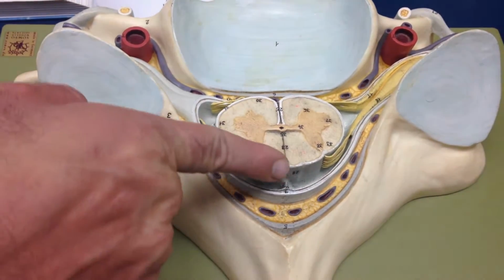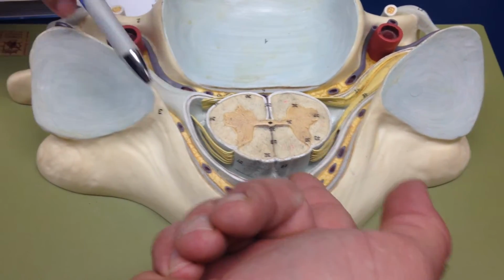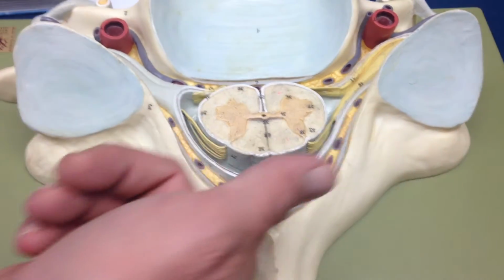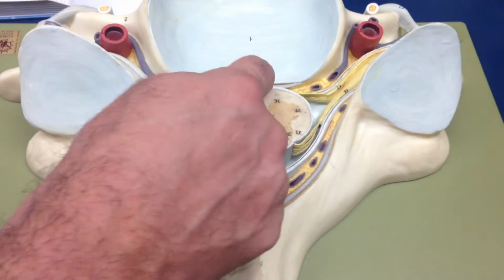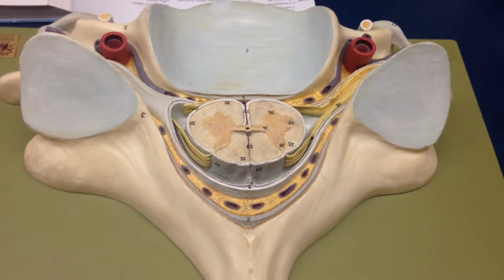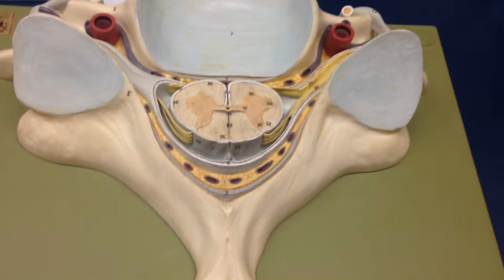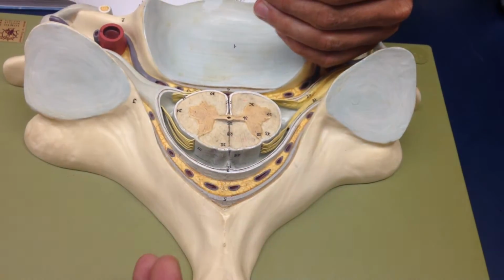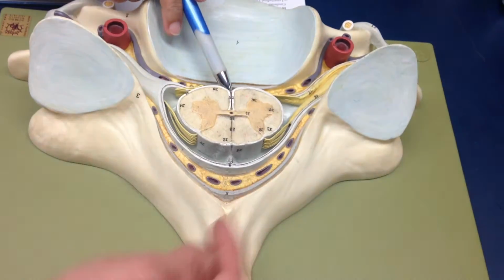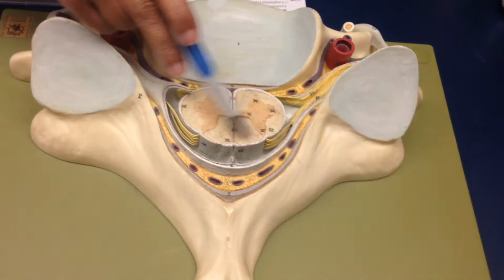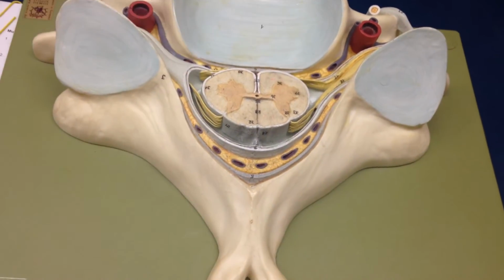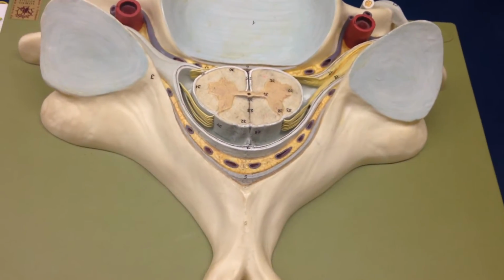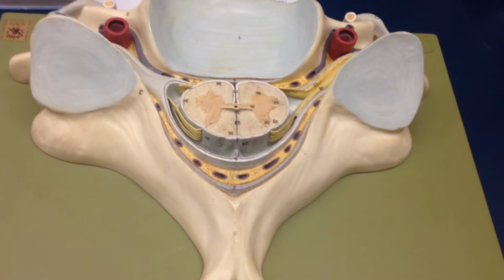Which one was the arachnoid? The inner one of these two. Yeah, the space in between is the subarachnoid, okay, and that's right. And then is this the pia mater? The pia mater wraps around the spinal cord. From the outside in, I believe it's DAP: dura, arachnoid, pia. Okay. DAP. Yep.